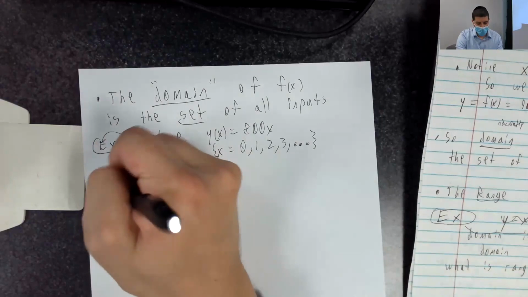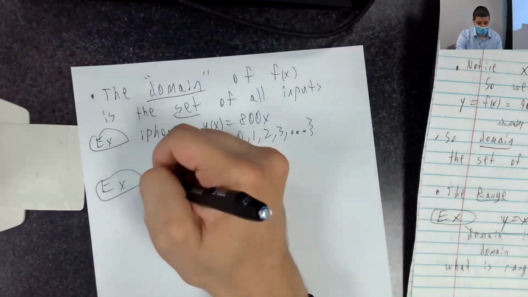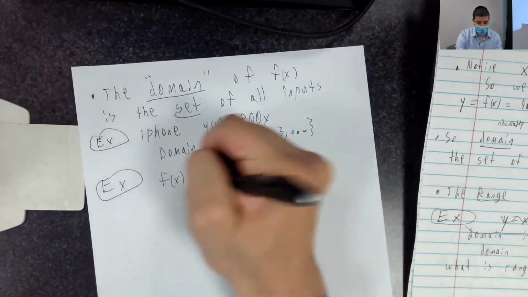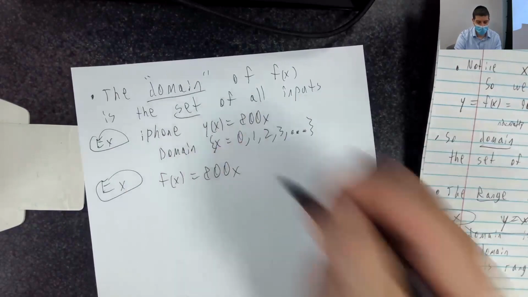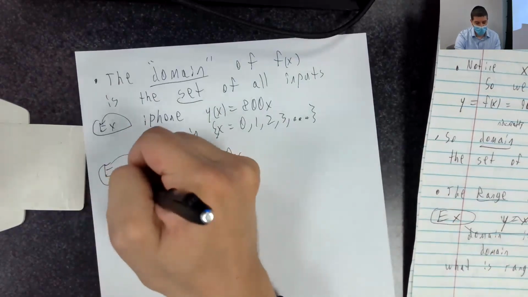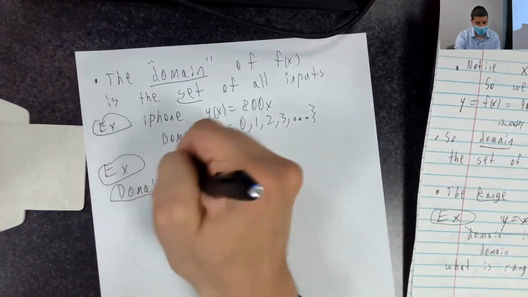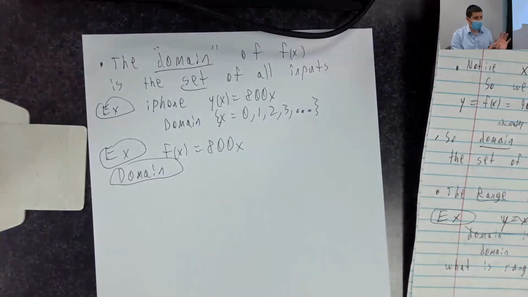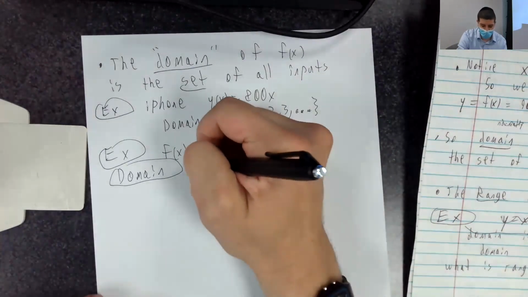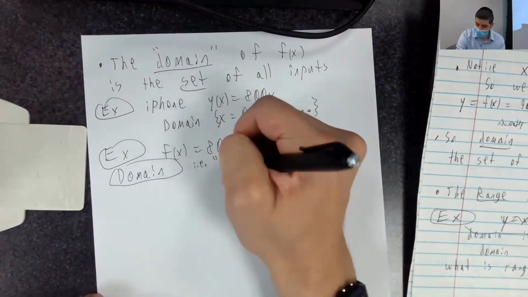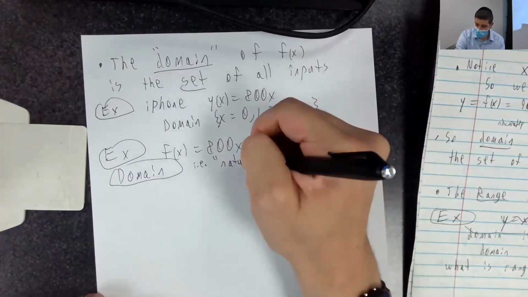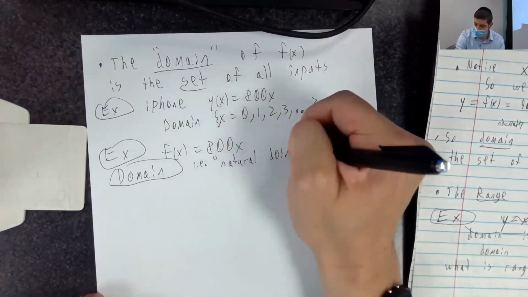But let's say I don't say that this is iPhones. I just give you a function, f of x is equal to 800x, and I ask you for the domain. If they don't tell you any physics in the example, what that means is they're asking you for something called the natural domain.